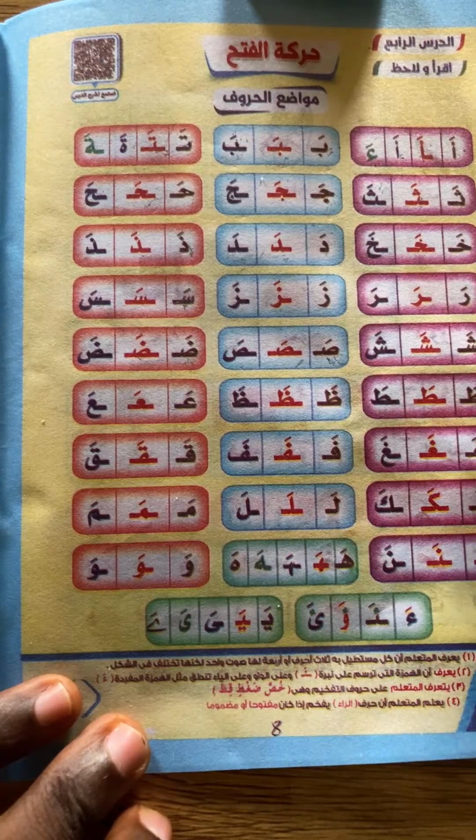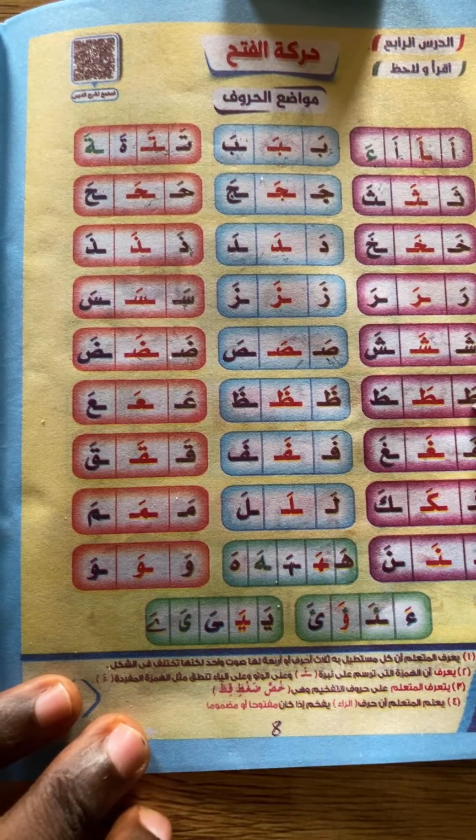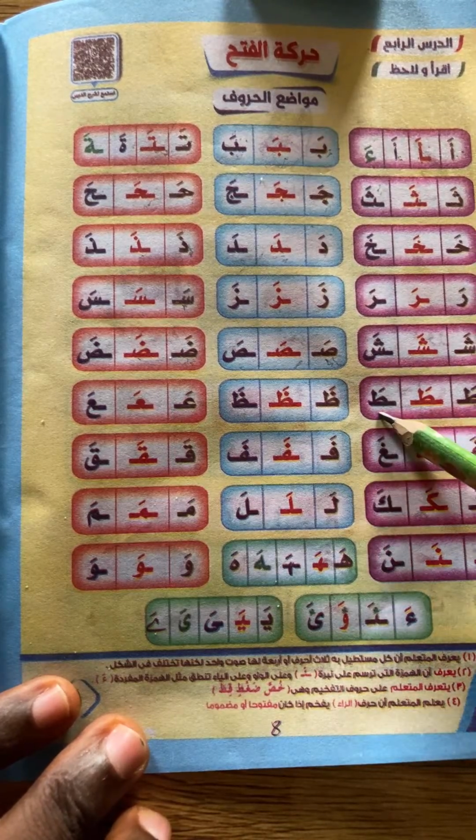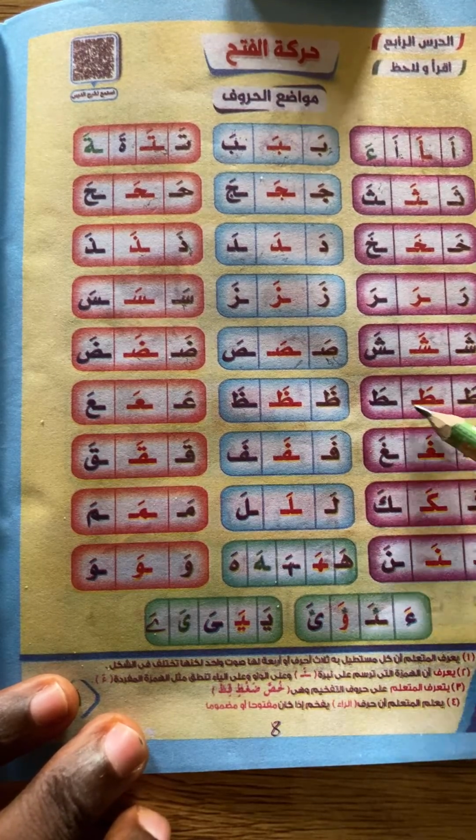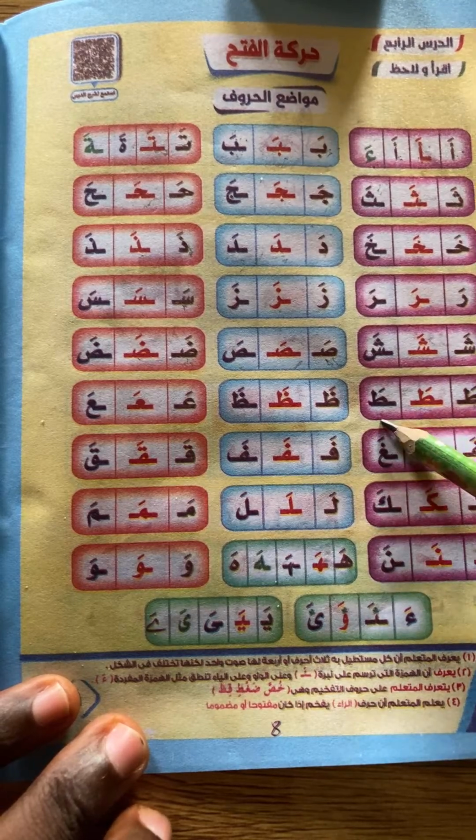Ta'un also, ta'un, beginning one, you can see the differences, and the centered and the end are all the same.